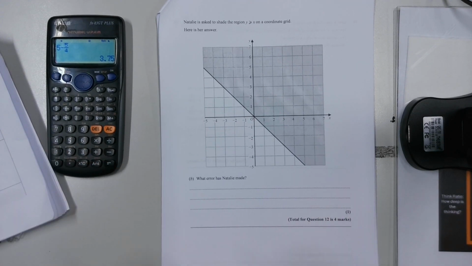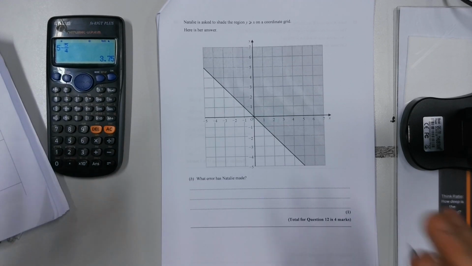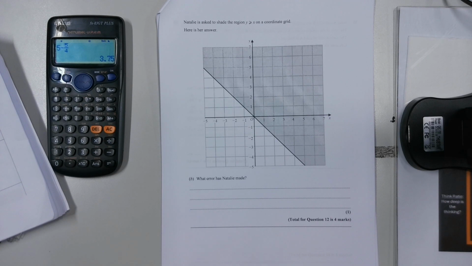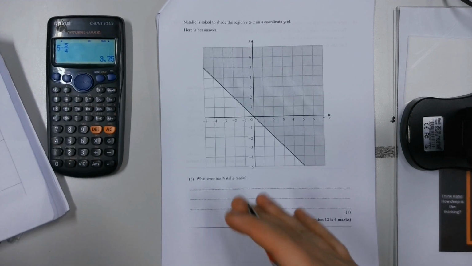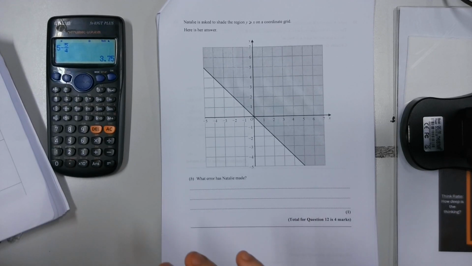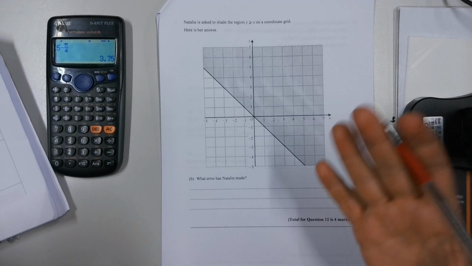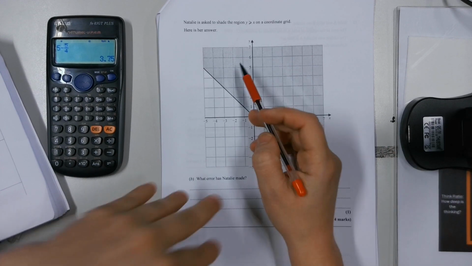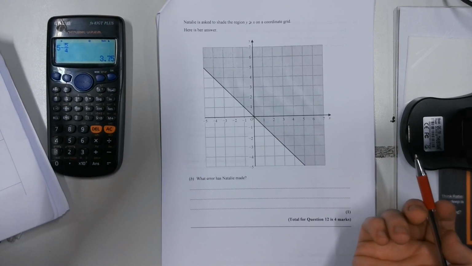Natalie is asked to shade the region y is greater than or equals to x on a coordinate grid. And here is her answer. So what error has Natalie made? Now, many people thought that she had shaded the wrong region, maybe because that might be linked to the fact that when we saw it in class, we said to shade the wrong region and label the correct one. But actually, if she shaded the correct one, that's absolutely fine.